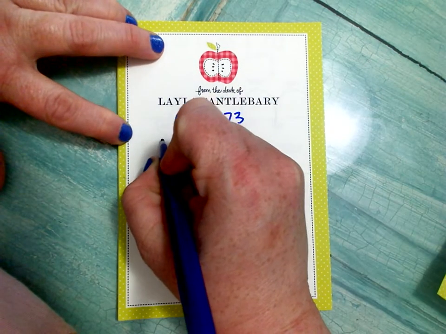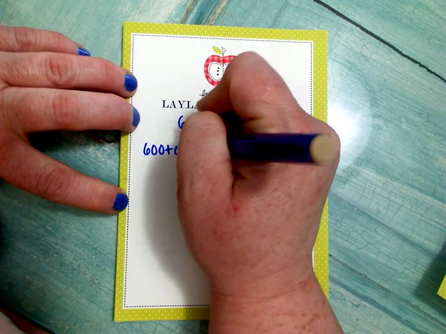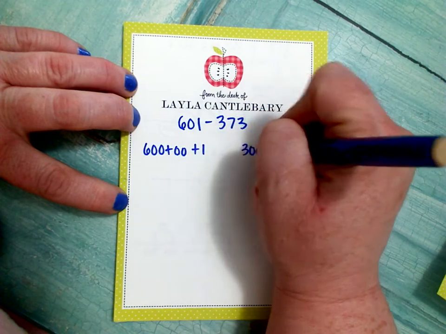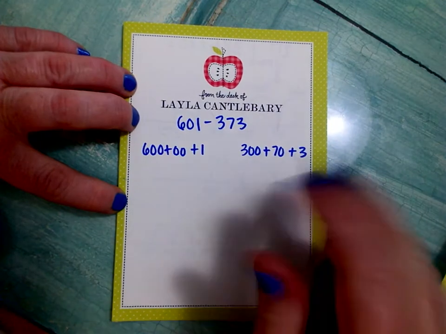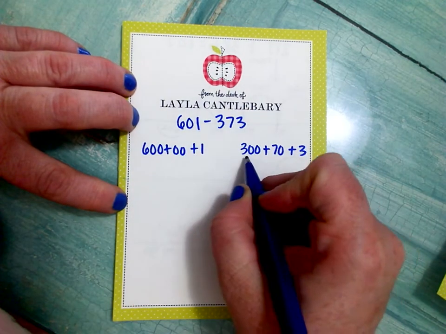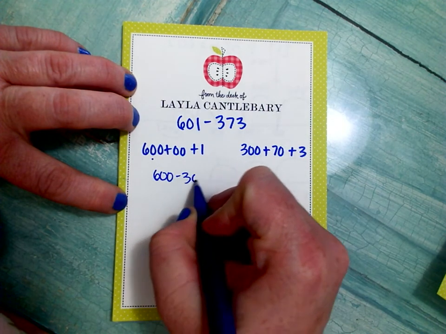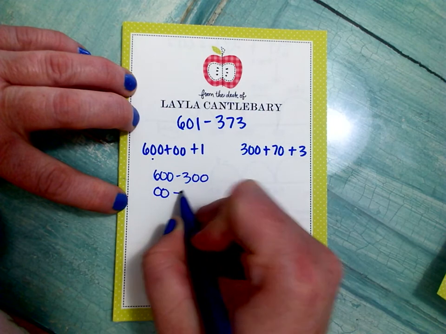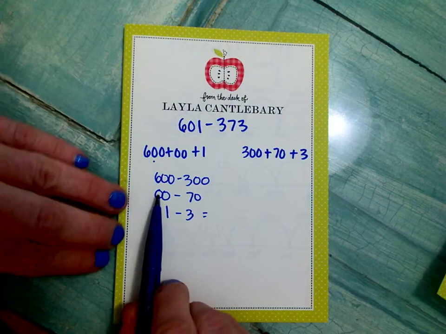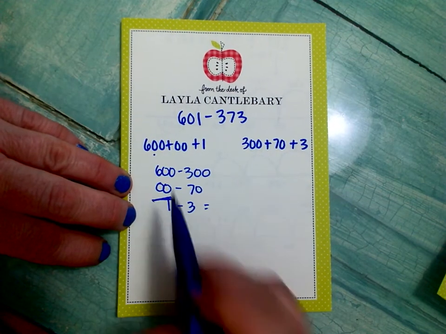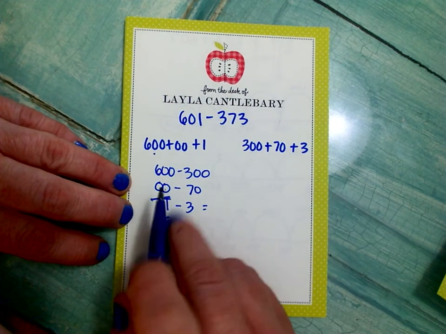So first thing you're going to do is, there are two ways that we teach this. One way is, again, we still break it up into an expanded form where you see all of the place value. And so then, instead of going straight to this, what I like to do is do this. So 600 minus 300, 0 minus 70, that's not going to work. 1 minus 3, and that's not going to work either. Kids have to be able to understand that this is why it doesn't work so well. They have to be able to understand that you can't take 70 away from 0 in second grade.